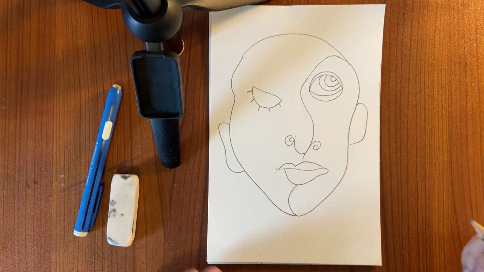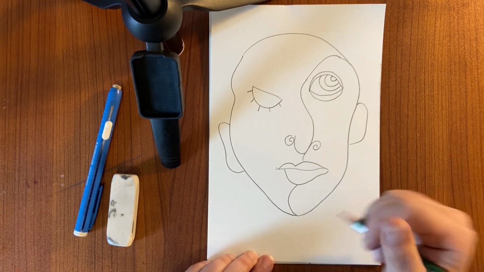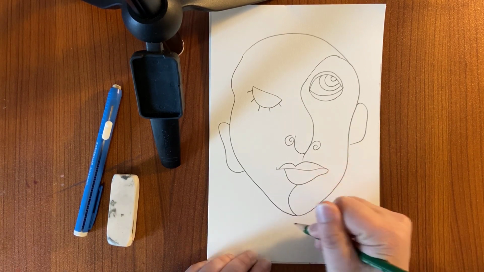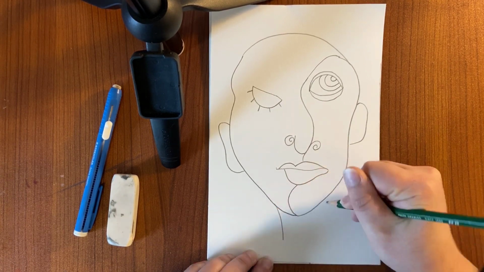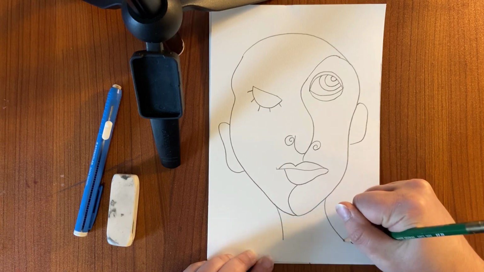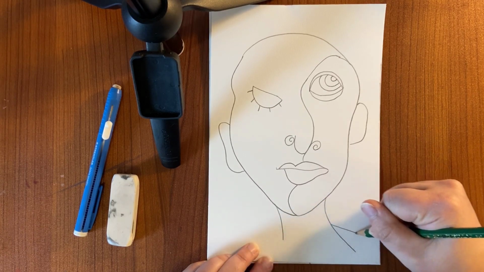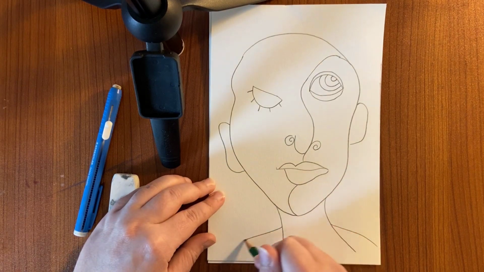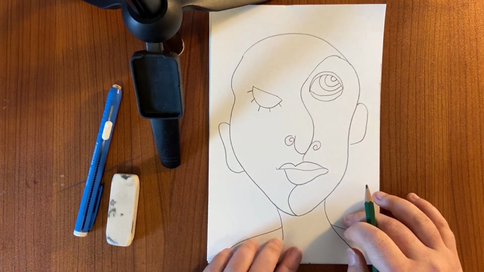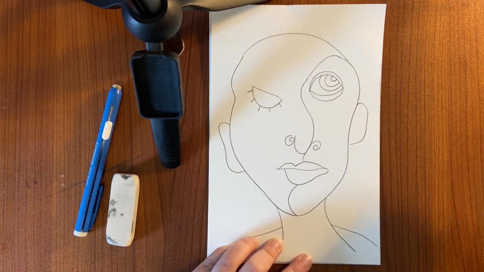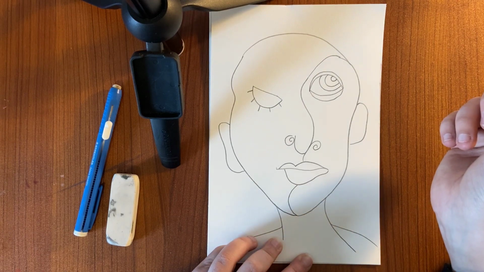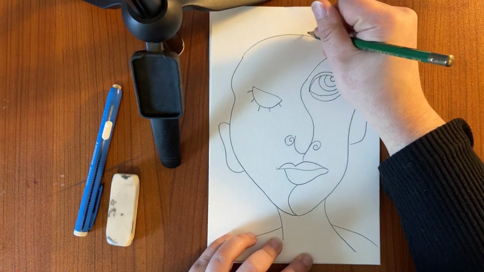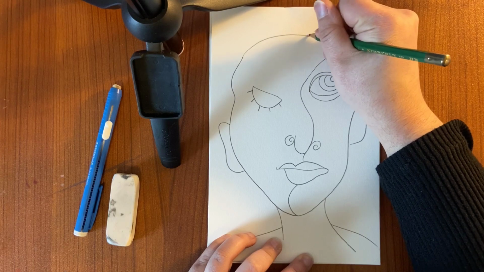I'm making sure that my person has 2 ears. Again, these are different from each other. And just like with the last drawing, I'm going to add a neck and the shoulders. I'm going to add the hair next. I'm just going to pick what to do as I go.